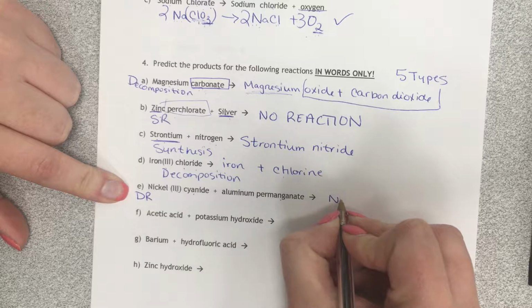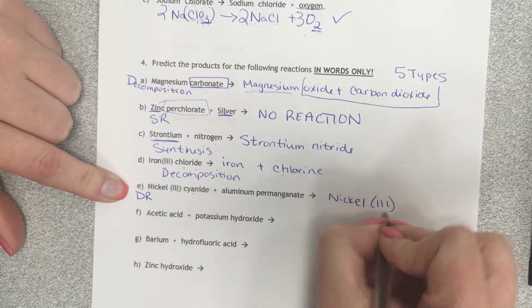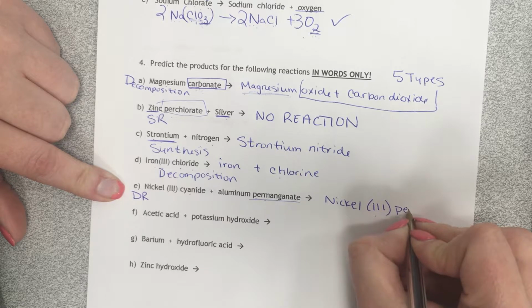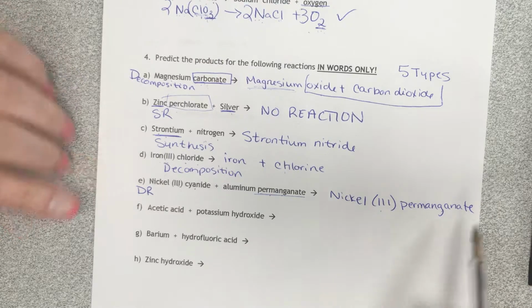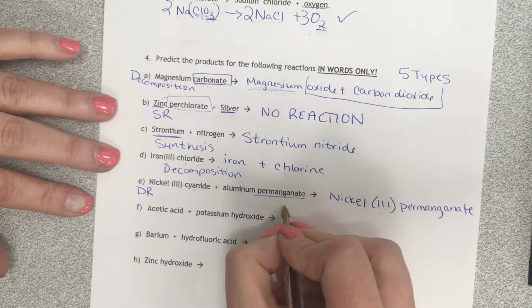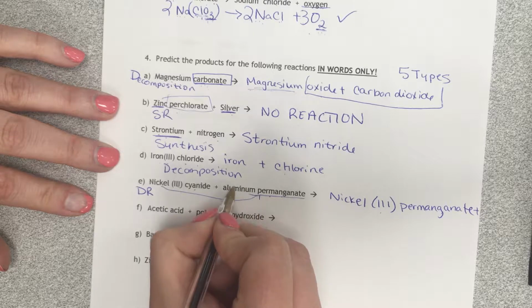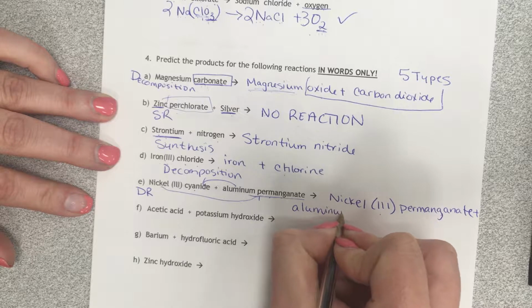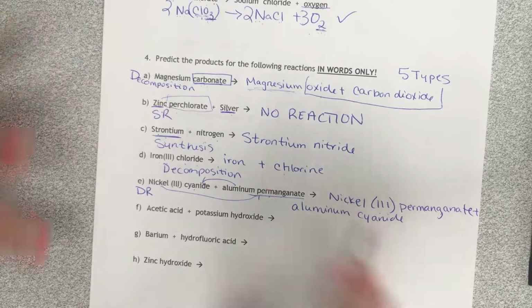So this will be nickel, 3. And then don't forget your Roman numeral, and don't forget to switch the nonmetal. Permanganate. Okay, so that's it. You don't have to worry about charges. You don't have to worry about anything when you're just writing the words only. Plus, we still have the other one. So nickel went with permanganate. Aluminum's going to be with cyanide. So we're going to write aluminum cyanide. That's it. You just switch the metals with the nonmetals.